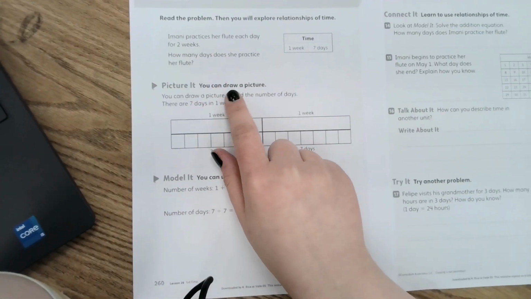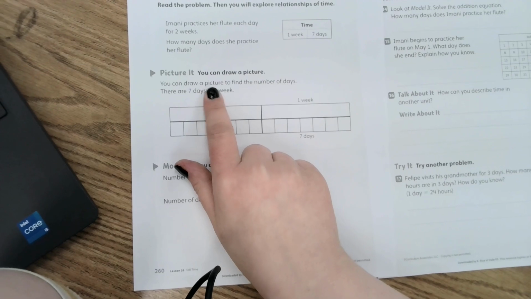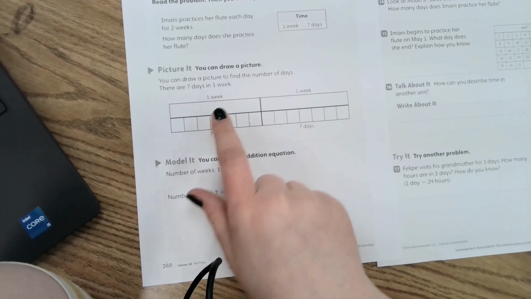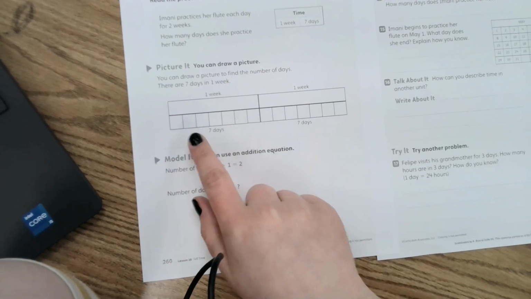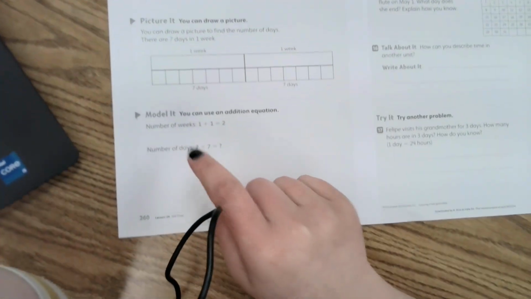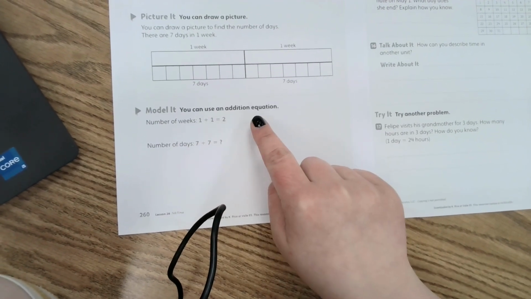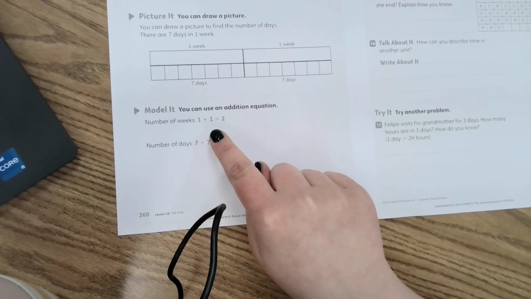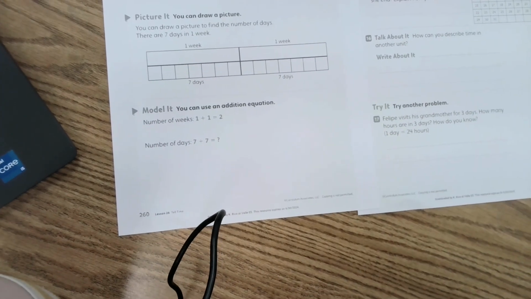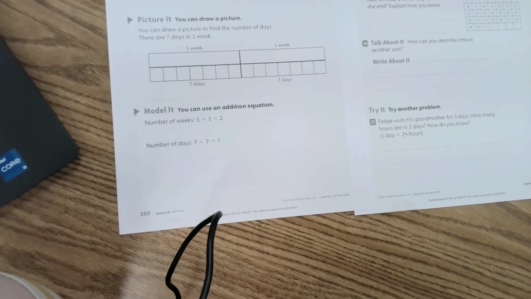Well, these people decided to put it in a picture. You can draw a picture to find the number of days. There are 7 days in 1 week. So 1 week, 7 days. So they made 7 squares. Second week, same thing. Okay? Model it. You can use an addition equation. So number of weeks, 2. And then number of days, 7 plus 7. We all know what 7 plus 7 is, but we'll just keep it in our minds for now.